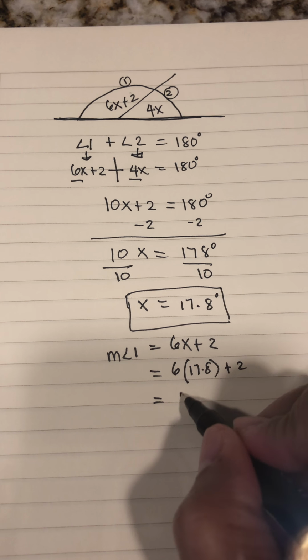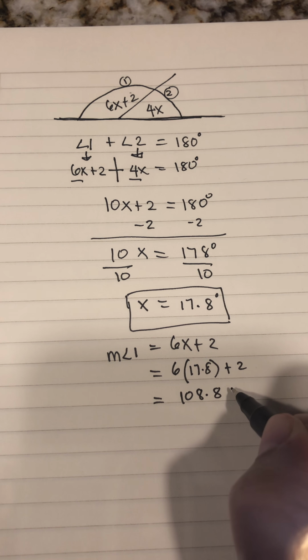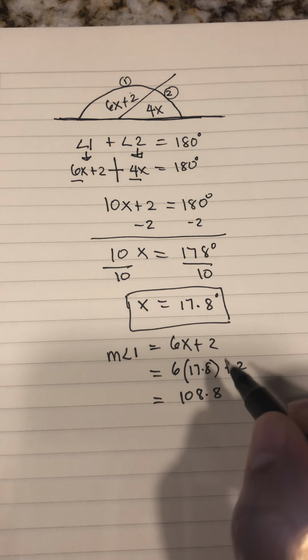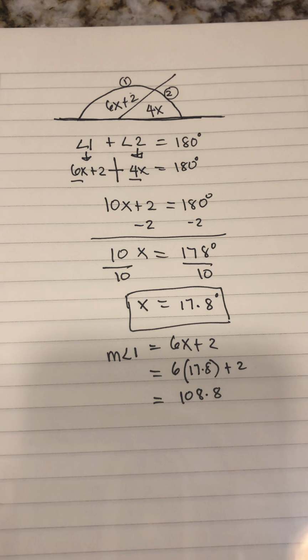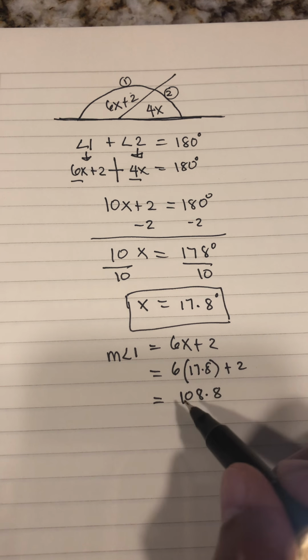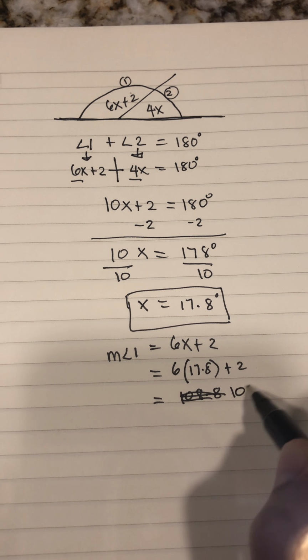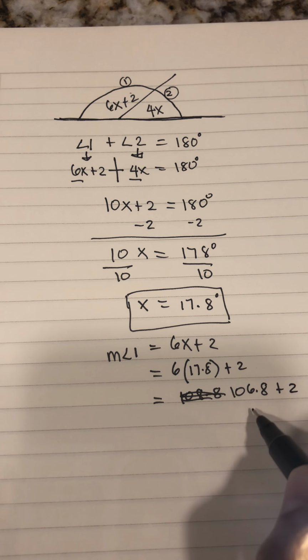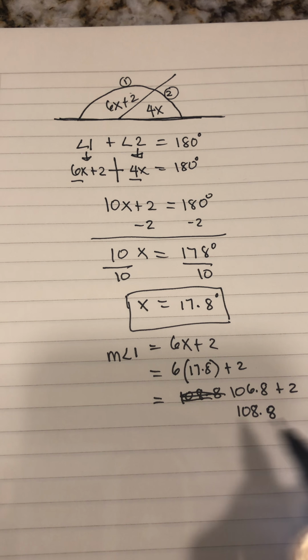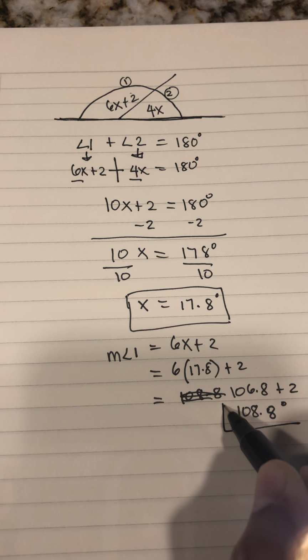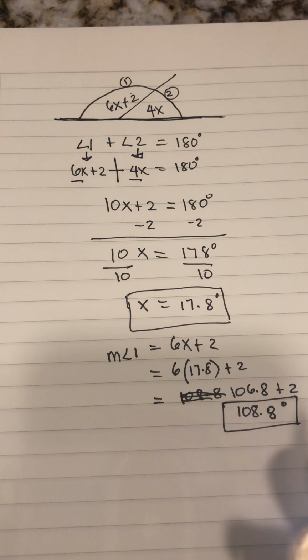So it is 6 times 17.8? 108.8. Oh, sorry. 106. I just added it right away. So 6 times 17.8 is 106. Okay, let me start. 106.8 plus 2, so 108.8. Okay, so then the measure of your angle 1 is 108.8.